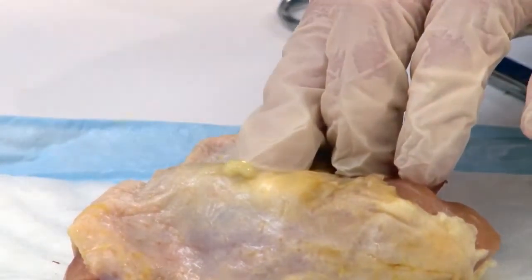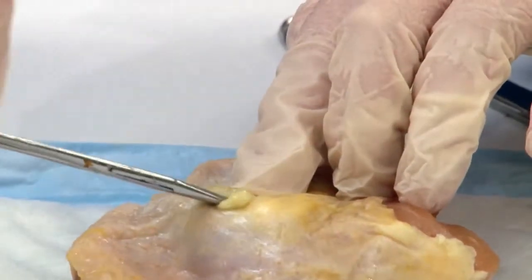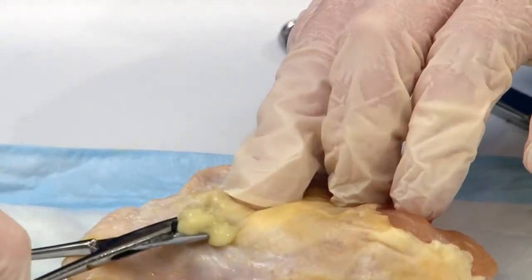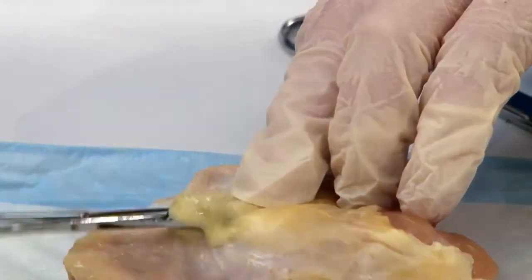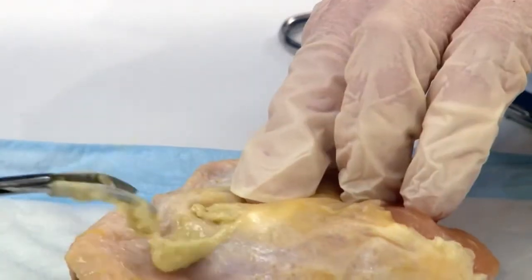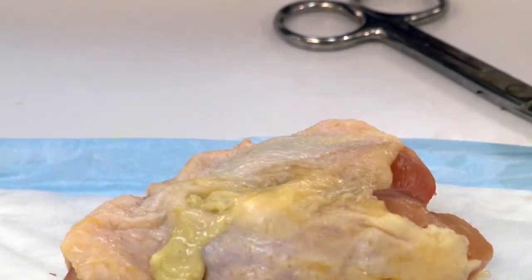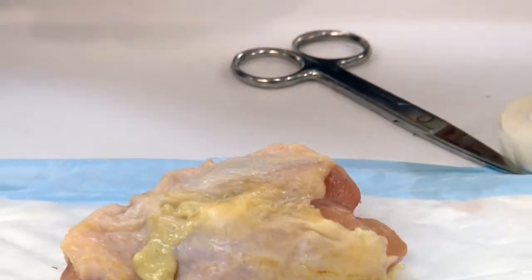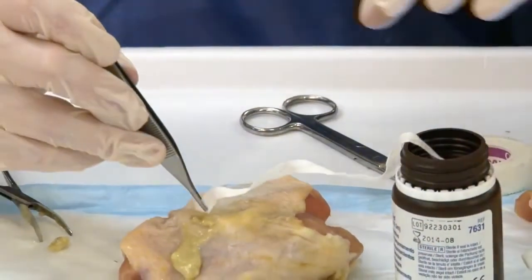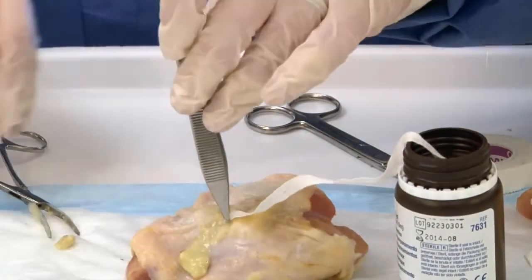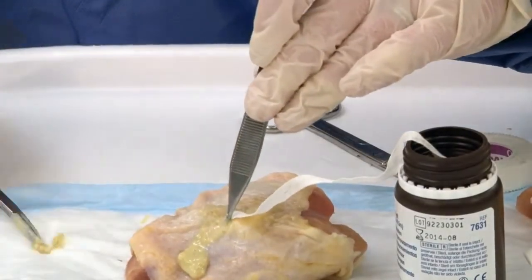I'm going to take a curved hemostat and explore the area. Make sure to break it up really well. As you can see, that pus is really coming out. And I'm going to use iodoform packing to pack the Bartholin's gland abscess.